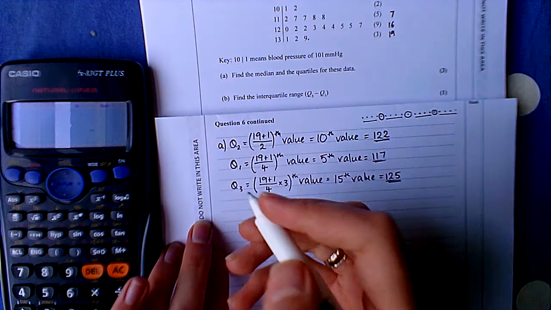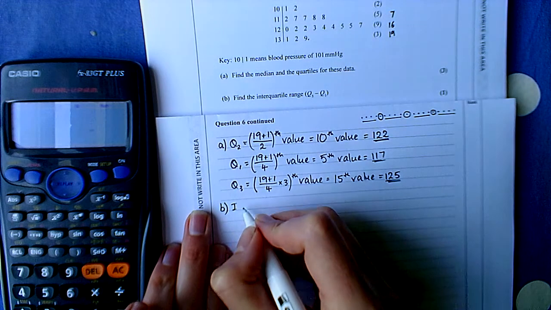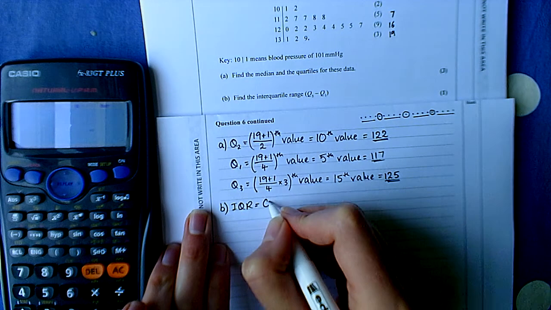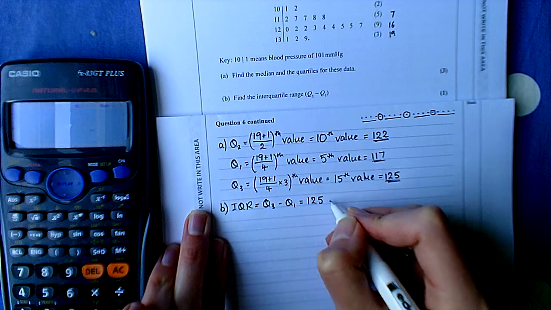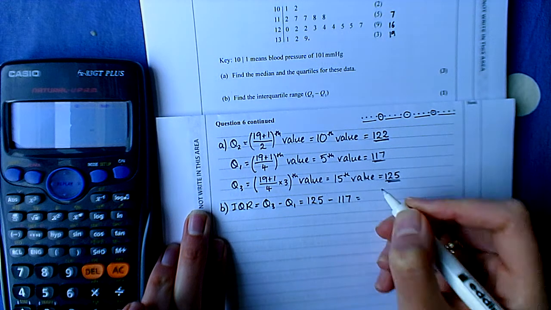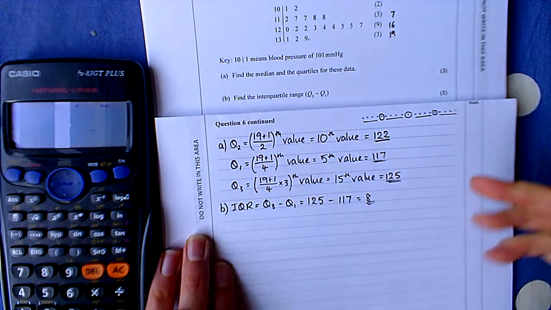Part B says find the interquartile range, and it even tells you how to calculate it, Q3 minus Q1. So we're going to do 125 minus 117, which gives us 8.